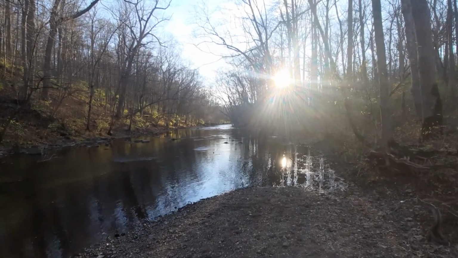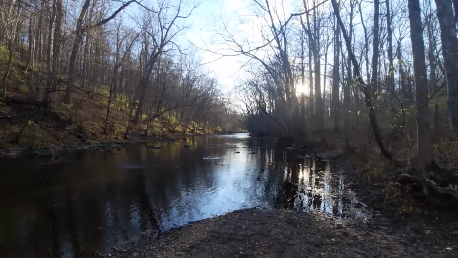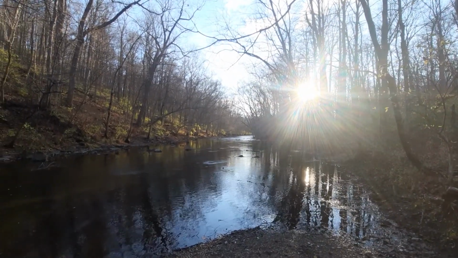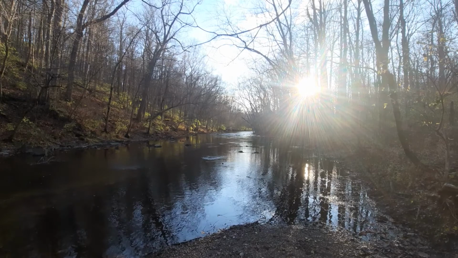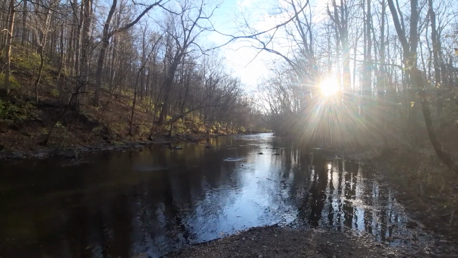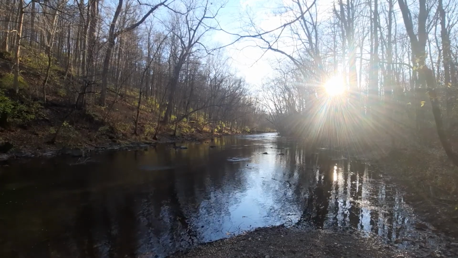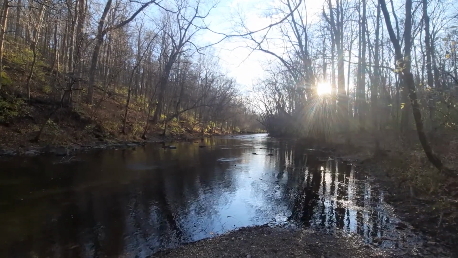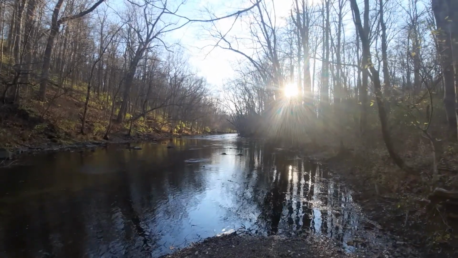I'm out visiting John Bryan State Park, but I'm at a different portion of it that personally I have not been to in a long time. This is like the south portion, which gets really close to the Glen Helen Nature Preserve.